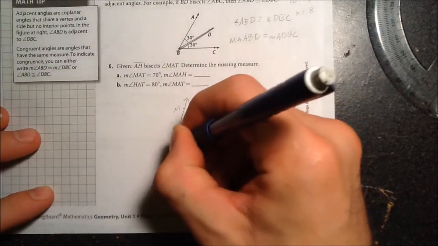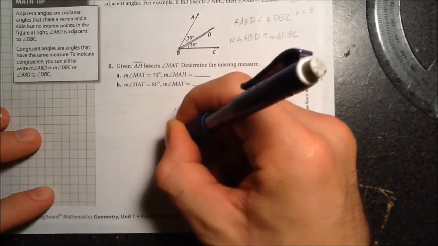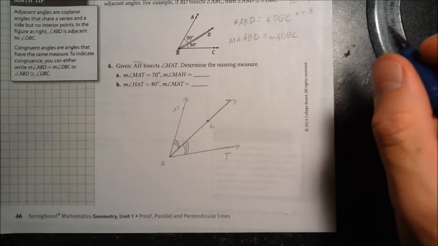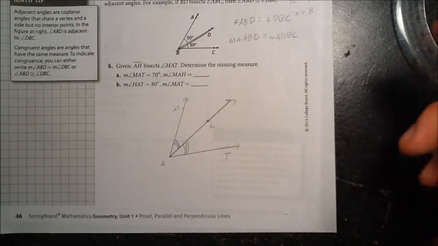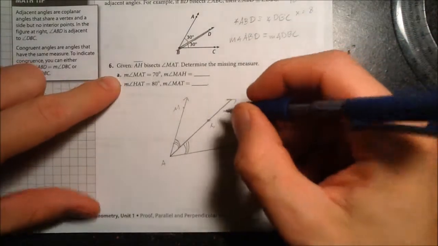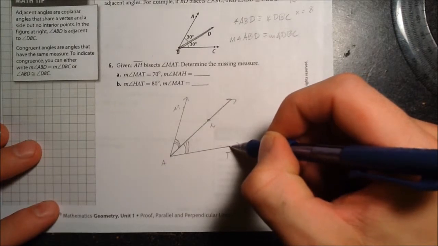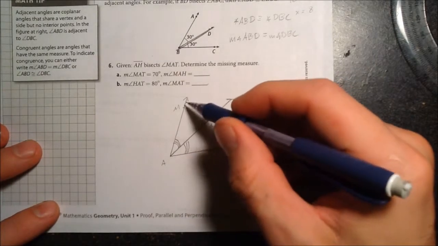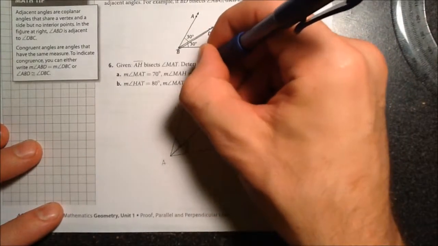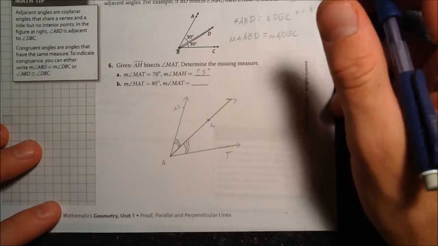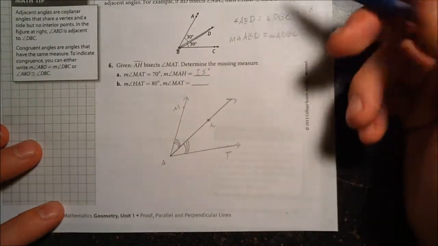Congruent angles will have the same number of congruency arcs. So if this one had 2, then I would have to add that one to have 2. This one had 3, then this one would also have to have 3. So congruent angles have the same amount of congruency marks in them. So part A says, if the measure of angle MAT, the whole thing, is 70, then one part of that, the measure of angle MAH, would simply be half that. So 35 degrees.